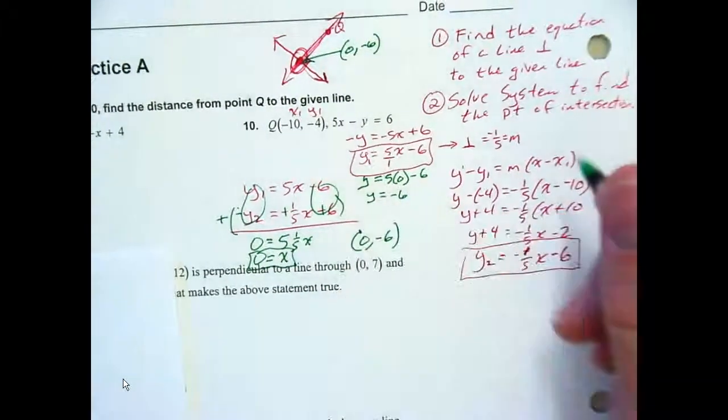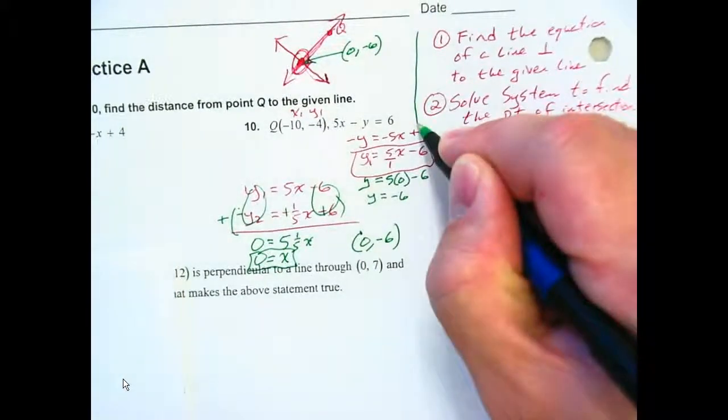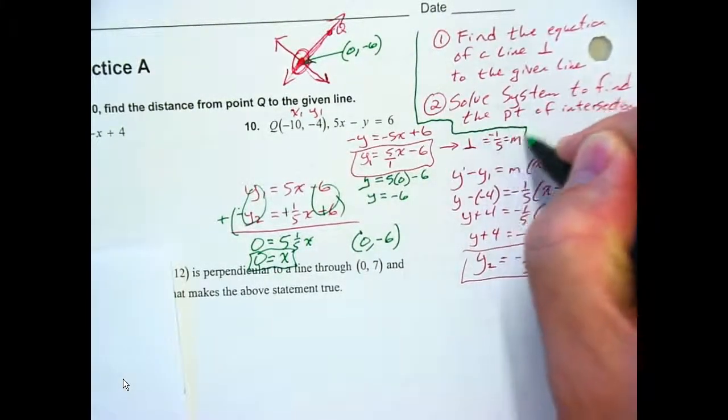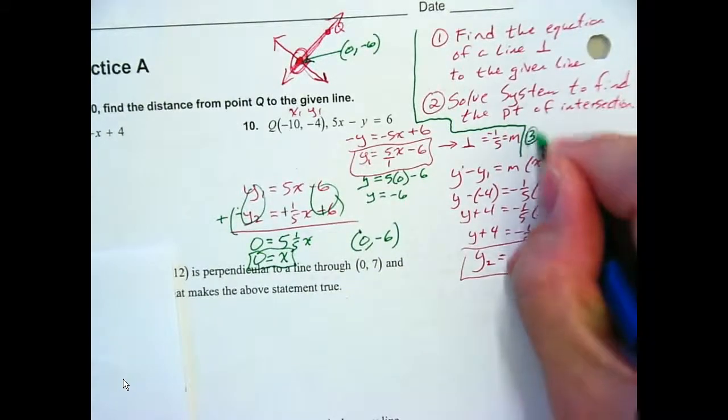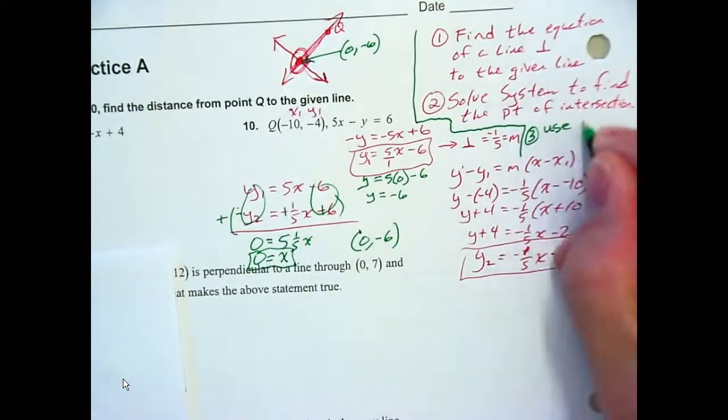Now the last piece here is finding the distance using the distance formula. So number 3, use the distance formula.